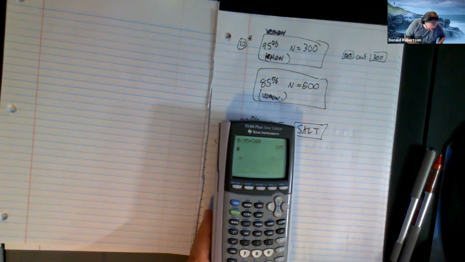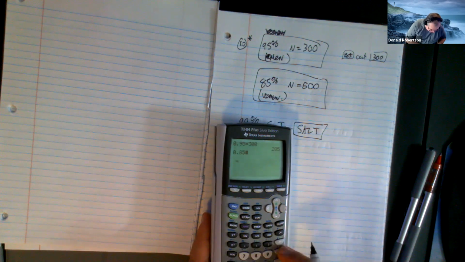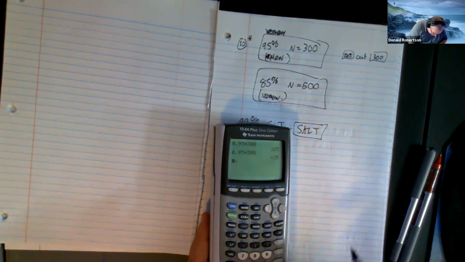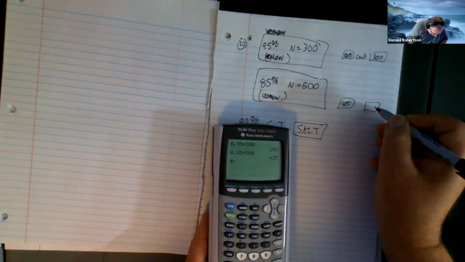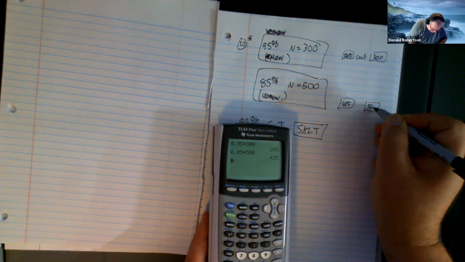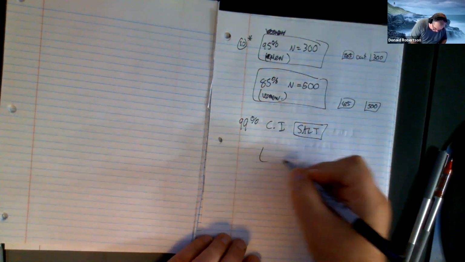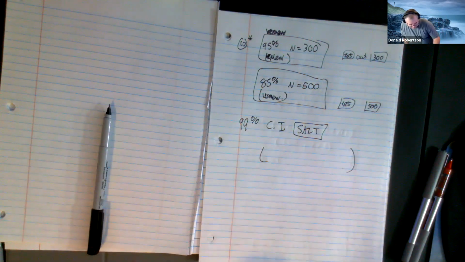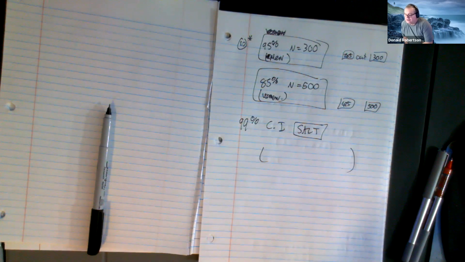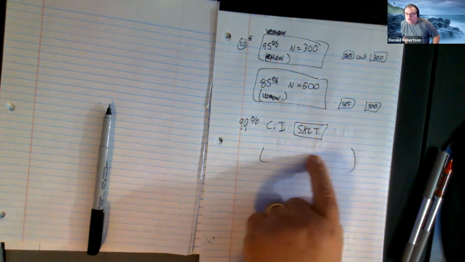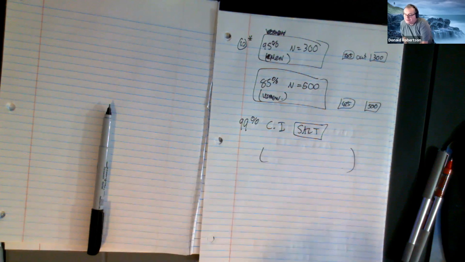Right, what about the 85% of the women? 85% times 500, and that ends up being 425 out of 500. Before we do the final analysis, which is creating that interval, do you think that there's a big enough difference here for that to be statistically significant? In other words, do you think this interval's always going to be positive numbers? Do you think the difference between them is big enough? What's your gut feeling?